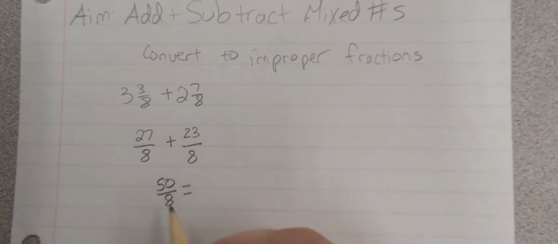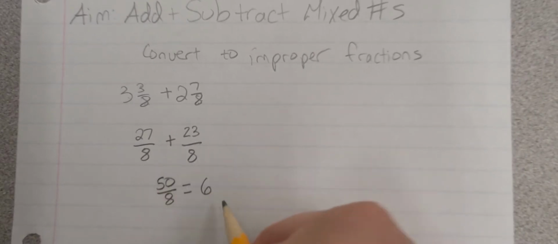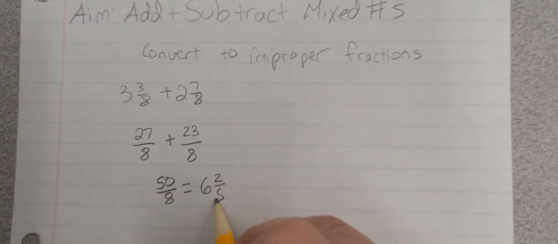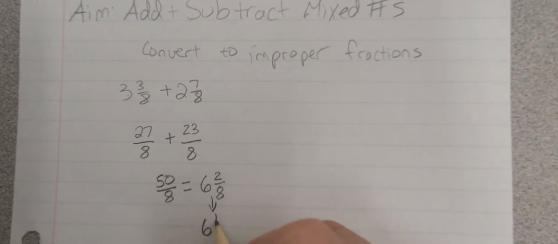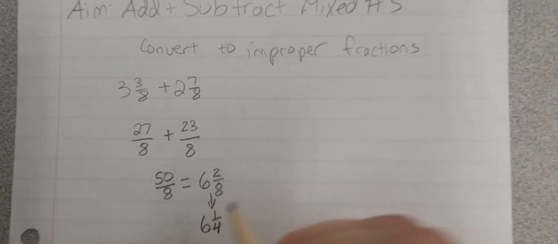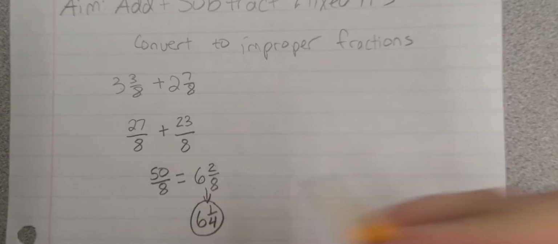Now 50 over 8, 8 goes into 50 6 times with 2 left over. We leave the whole number. Now we have to reduce the fraction. The whole numbers never get reduced. This will then get us 6 1/4. And this will be our final answer.